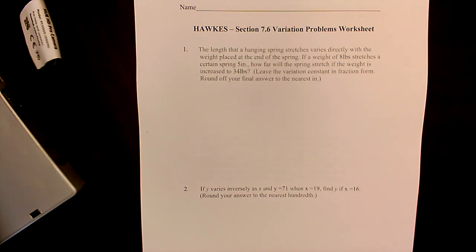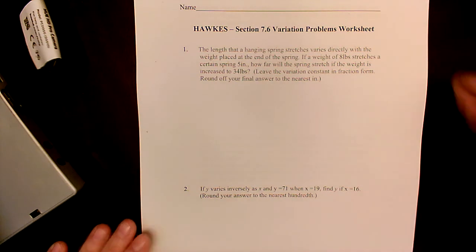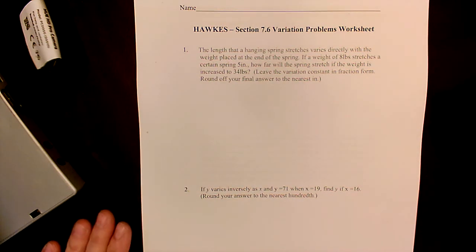Hi, this is Professor Sue, and I've had some requests from students in the Math 095 classes who are saying that they're having a lot of difficulty with the Hawks homework for section 7.6. So I'm going to do 4 problems from the homework, and hopefully this will help you and you will be able to complete the homework.